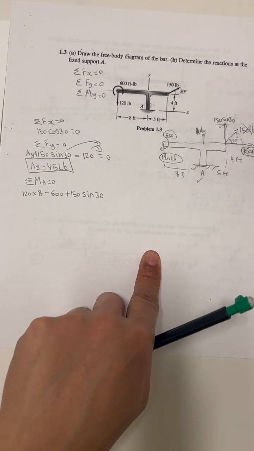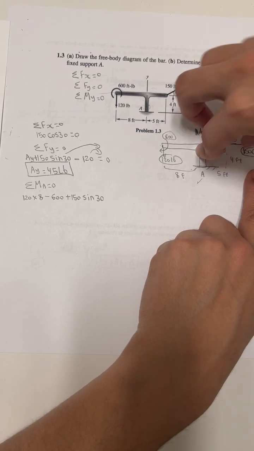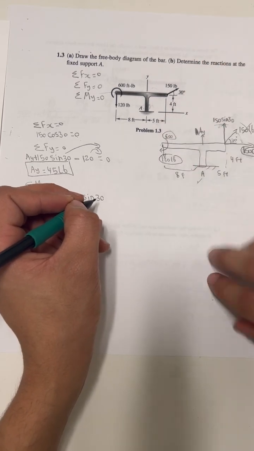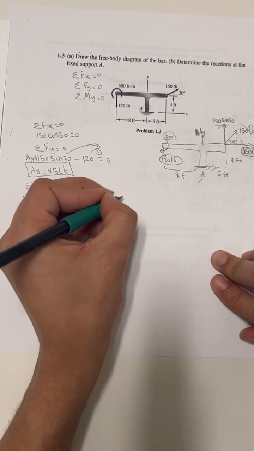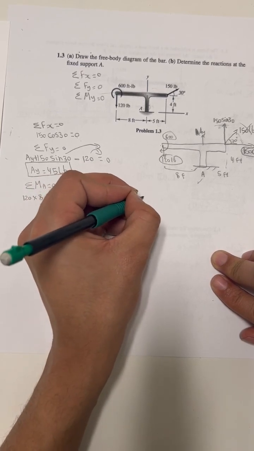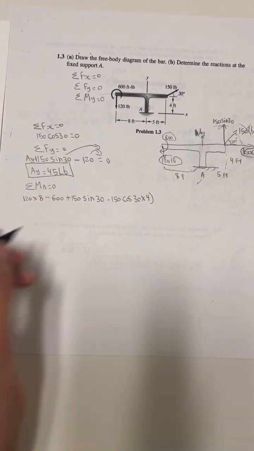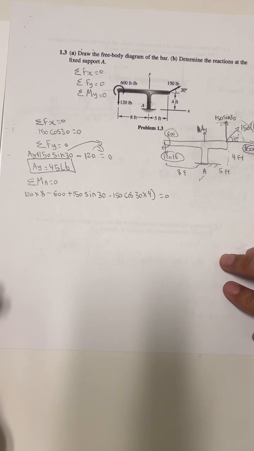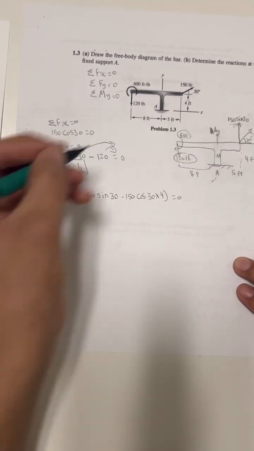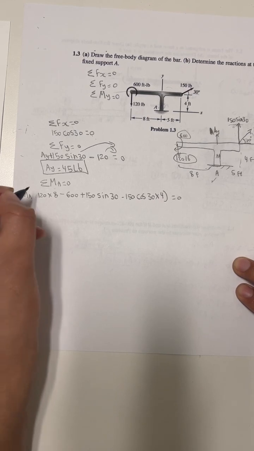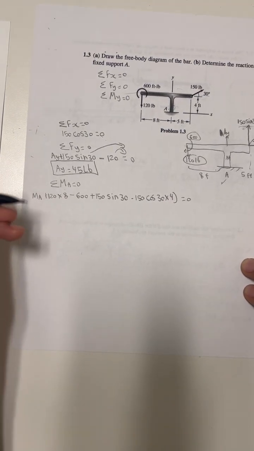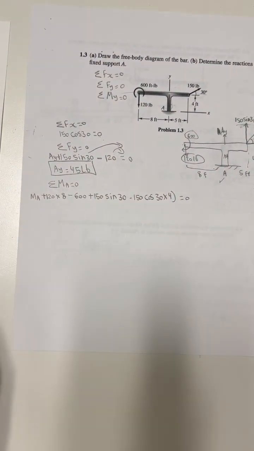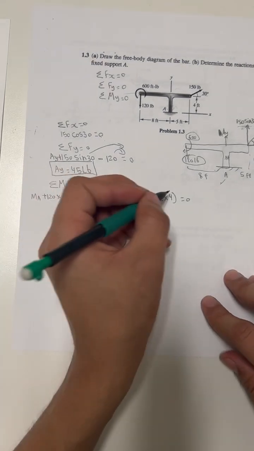Then 150 cosine 30 going this way is clockwise, my bad, so minus 150 cosine 30 multiplied by 4, equals 0. And I forgot the main point, we're trying to get MA. So MA plus, that's MA, the one we're trying to get.